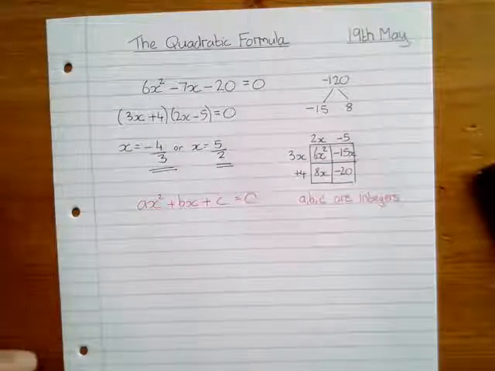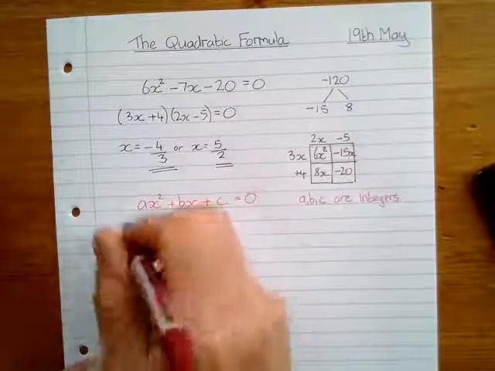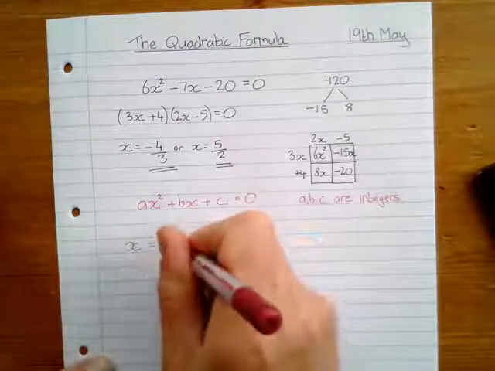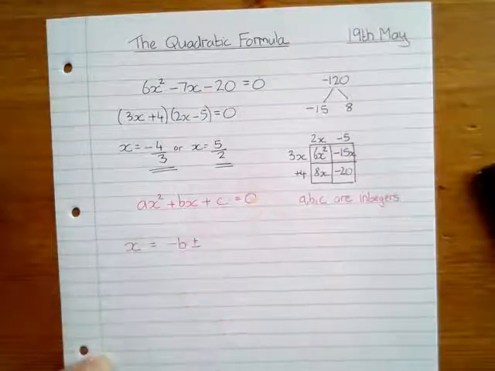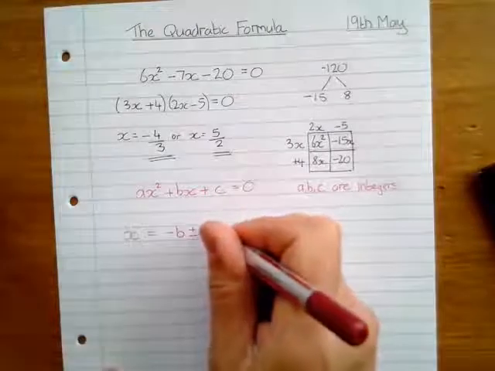So I need an equation that will just give me the answers straight away. And that equation is called the quadratic formula. And it looks like this. Notice the plus or minus sign there. That's so that we can get two different answers.